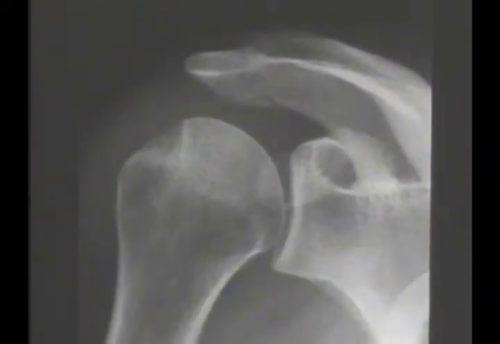In summary, variations in the acromio-humeral window according to longitudinal angles are as follows. At left, no angulation. In the center, normal angle of 10 degrees toward the feet. And at the right, too much angulation.